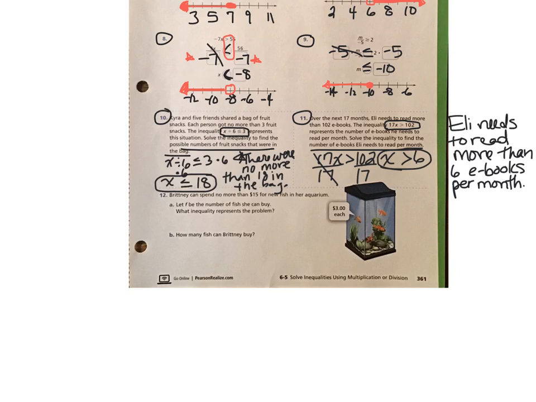Now take a look at number 12. Go ahead and take a look at part A with setting up the inequality based on the information you're given in the problem. Then we'll work on part B, which is solving that inequality.